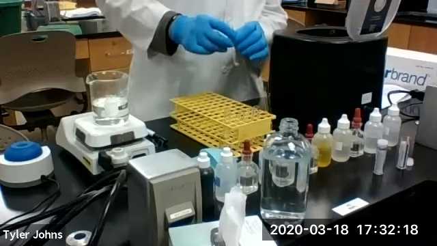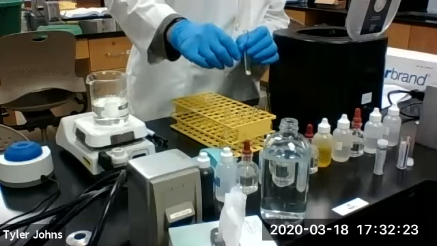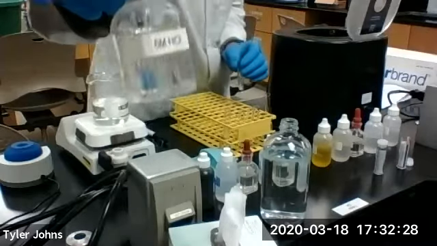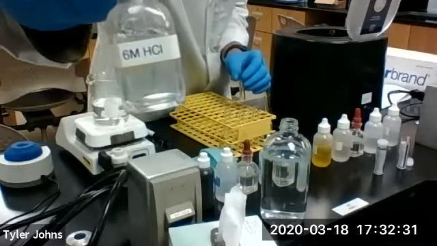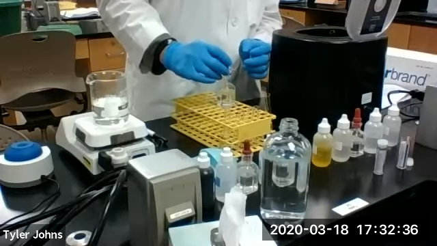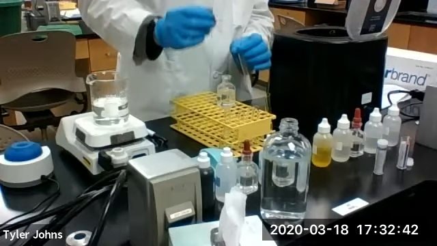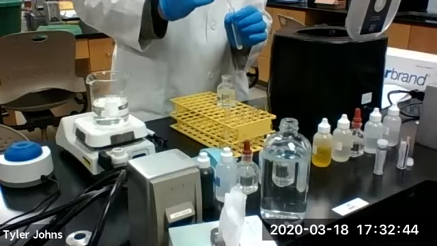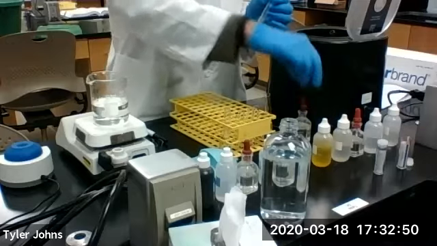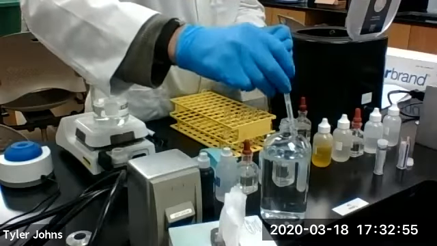And to our white precipitate of calcium oxalate, we're going to add a few drops of 6 molar hydrochloric acid. Here's our 6 molar hydrochloric acid. And we're going to fill to 1 milliliter with water.